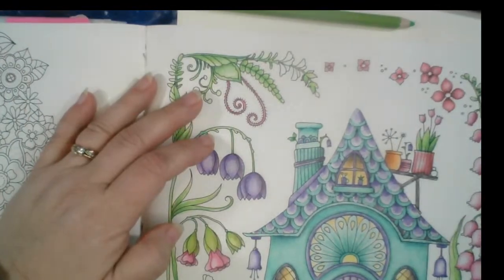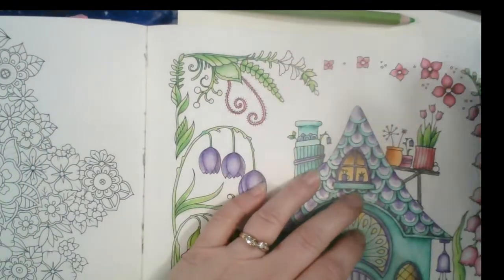Let me see. Let's do pink. Let's make these pink.